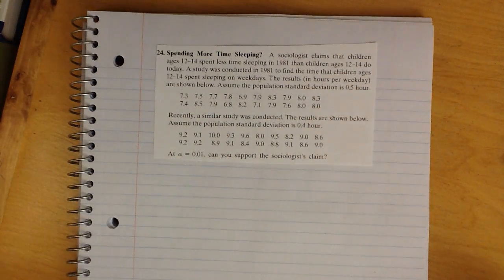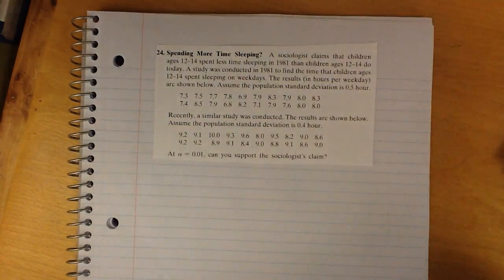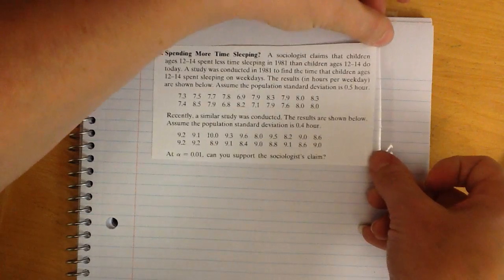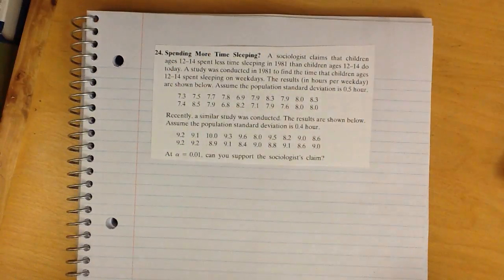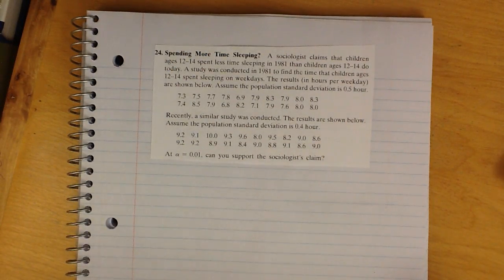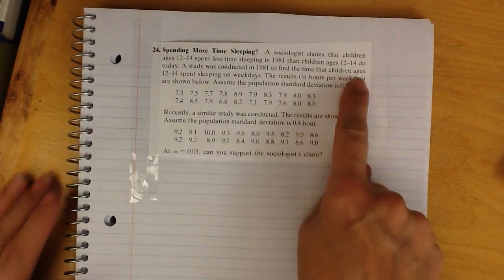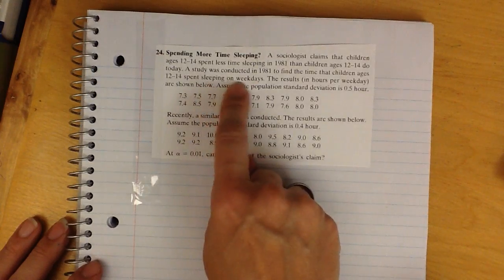It's about spending more time sleeping. A sociologist claims that children ages 12 to 14 spent less time sleeping in 1981 than children ages 12 to 14 do today. A study was conducted in 1981 to find the time that children ages 12 to 14 spent sleeping on weekdays.